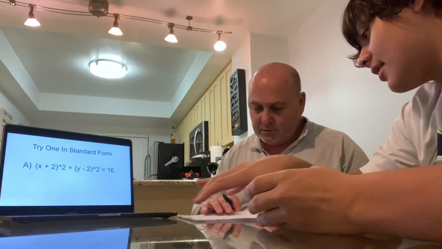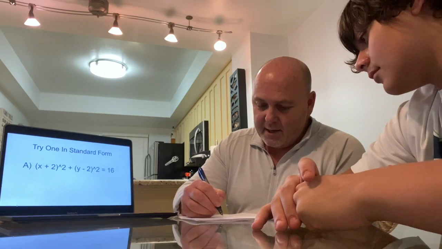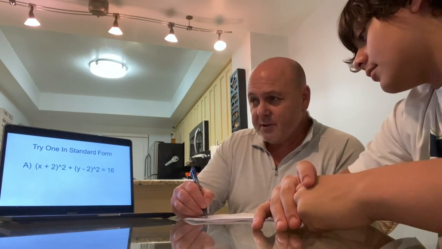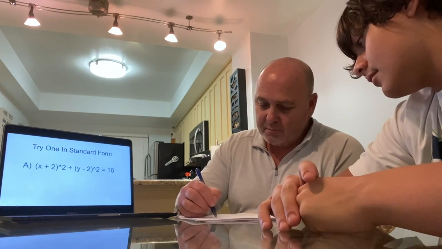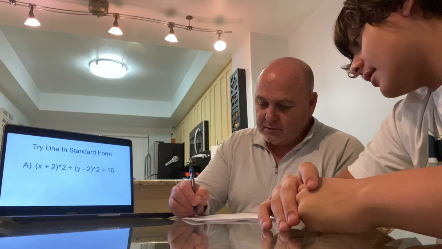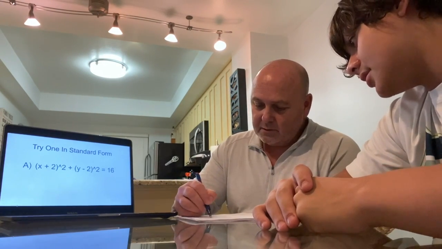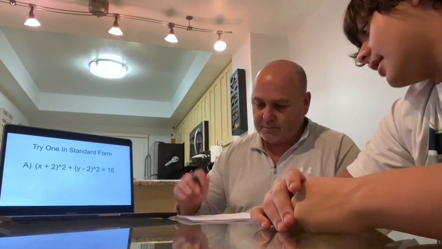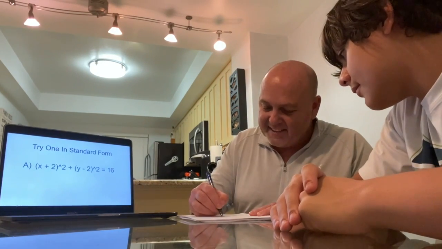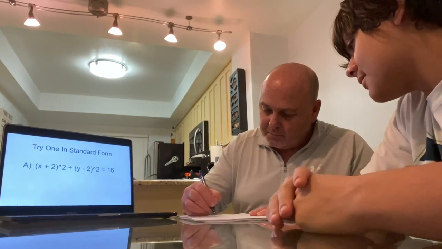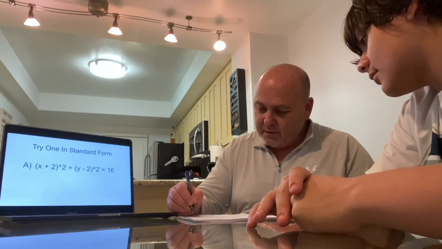Now let's do the same thing with the y. This is y minus 2 equals 0. Add 2 on either side, they cancel each other out, and I bring the y down. So y equals 2. Now put your center of your circle together and write it out completely. The center equals (negative 2, 2).